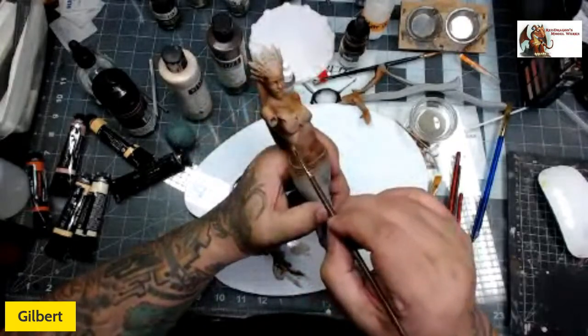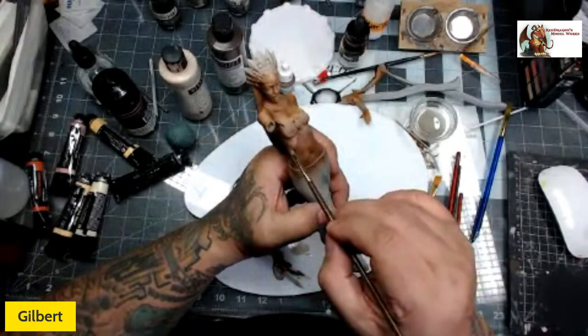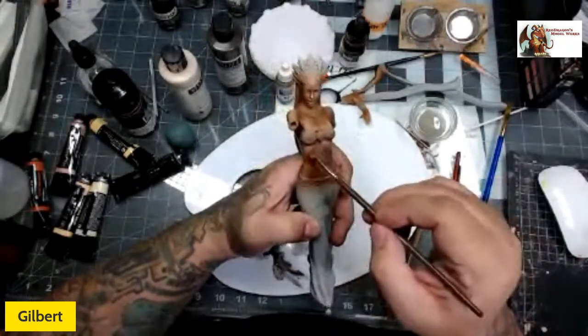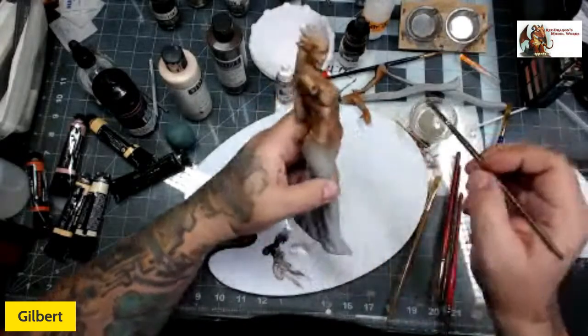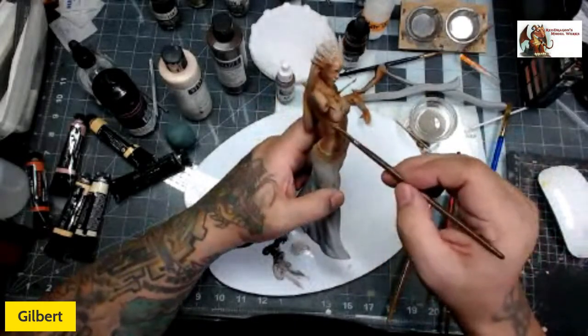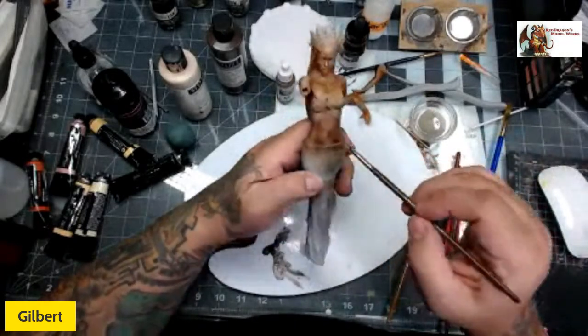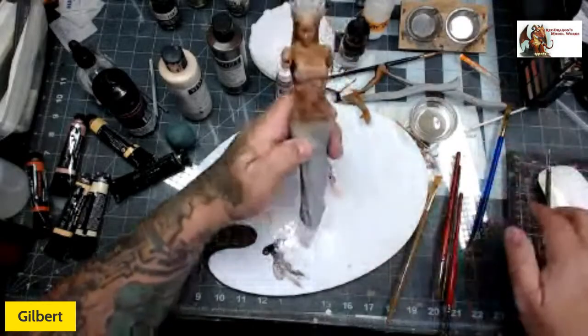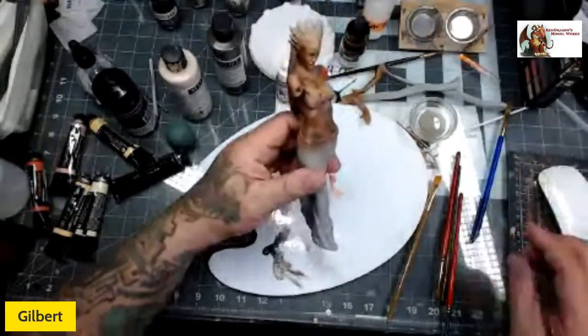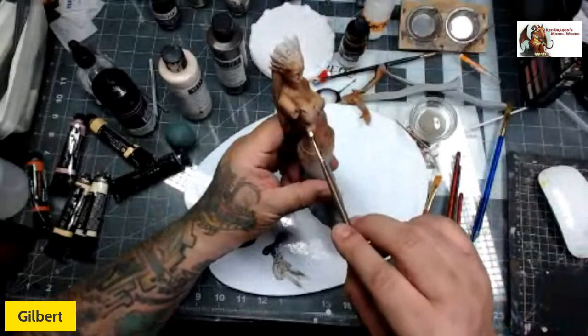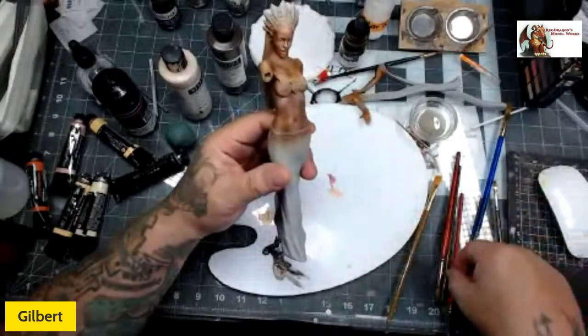I want to highlight that rib. Just like that. I'll come in on the other end.